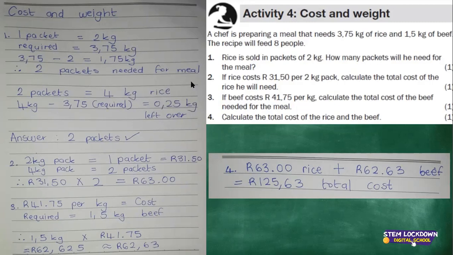I did not need to go through all these steps, and you do not need to go through all these steps in the exam. I was just doing it for the purposes of you understanding how we got to the answer. That's how I worked it out. As you can see, the mark allocation is 1. So you could have just worked out that if 1 packet is 2 kilograms and you need 3.75, you need to get 2 packets of rice. That would have still been okay. You get your answer and you get it correct.